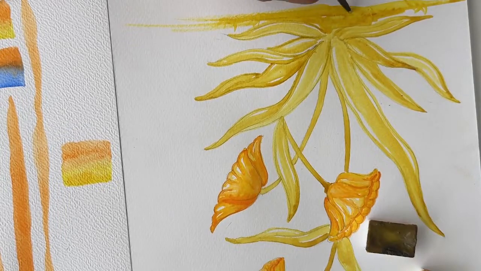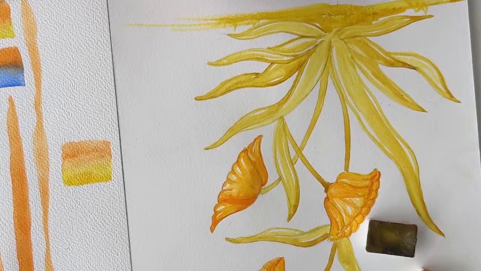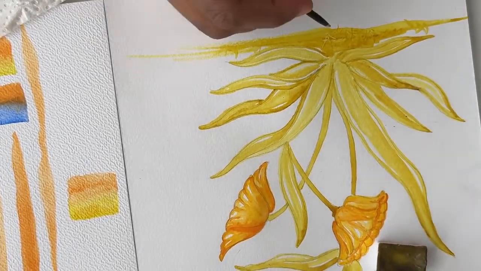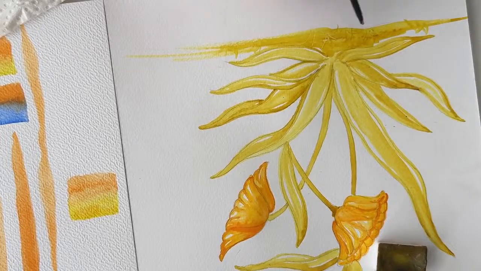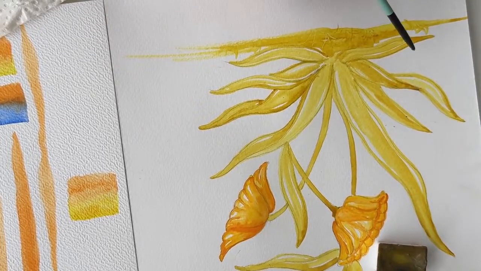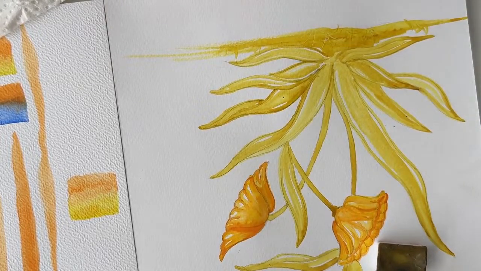Use the back side of the brush to do the grass effect. I hope you can see this grass effect. It comes when you do from the back side. So this is the first layer of the leaves. Now we're gonna do the second layer.